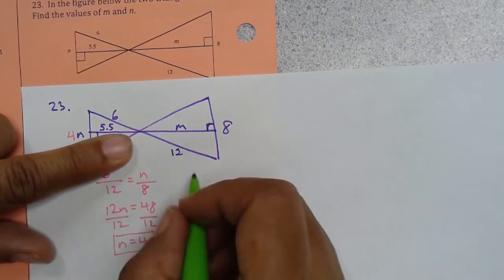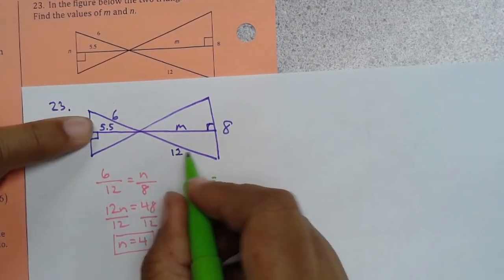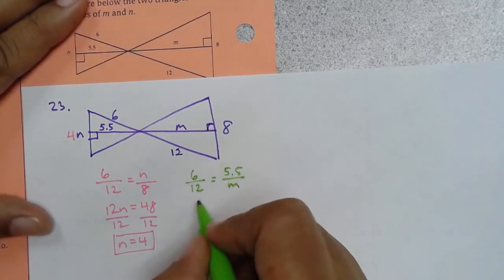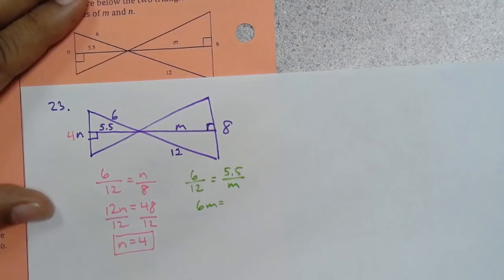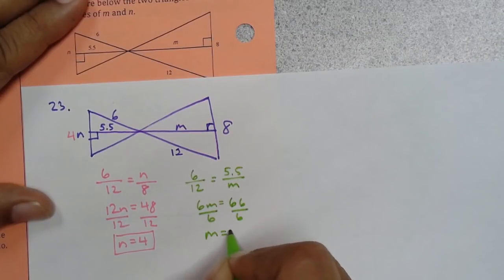So we have 6 over 12 equals 5.5 over M. And then cross multiply. 6M equals 12 times 5.5 is 66. And then dividing by 6 gets you M equals 11.